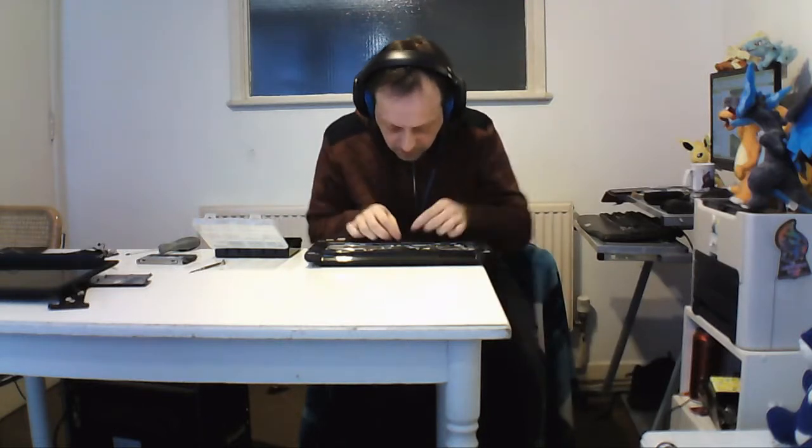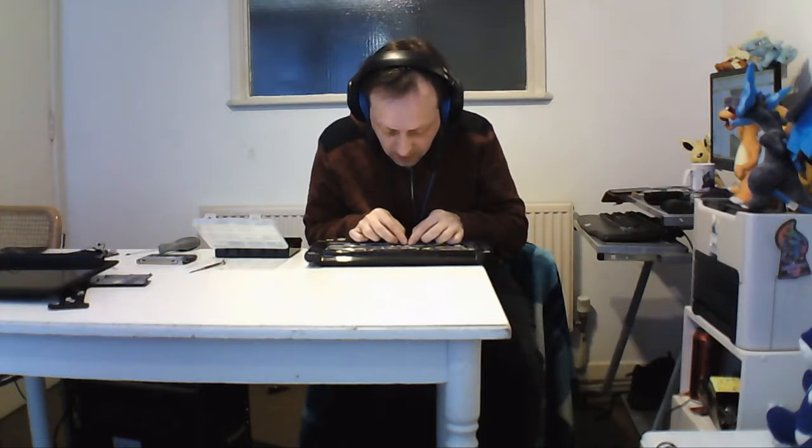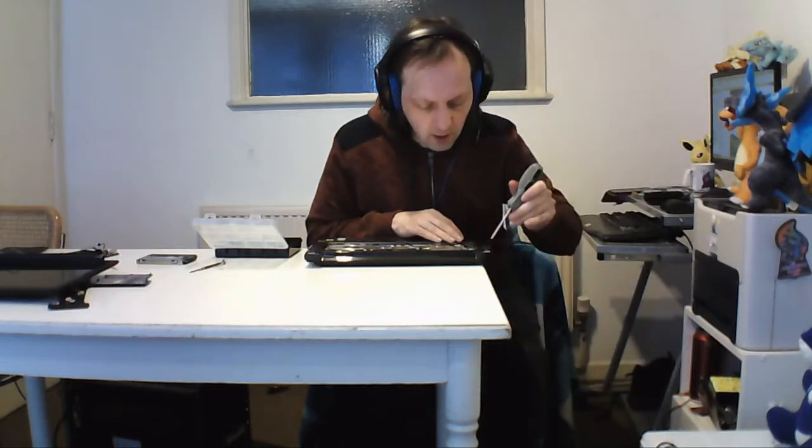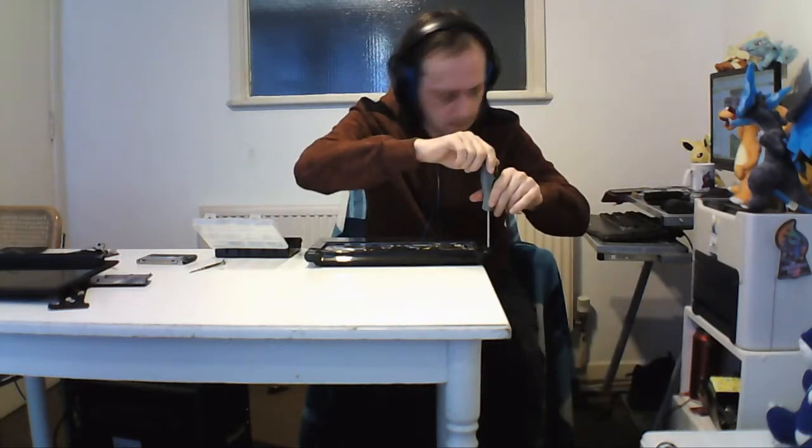I need to remove another cable here, which is down this part here, which is for the touch display, the mouse or touchy thing, or whatever you want to call it. And then I'm going to remove two more screws, which are here. So there's one up here.